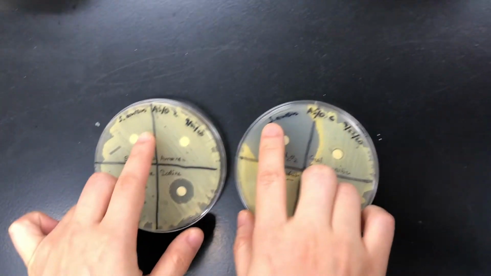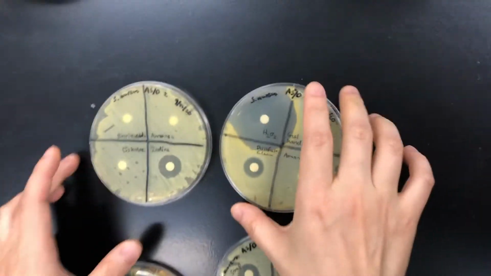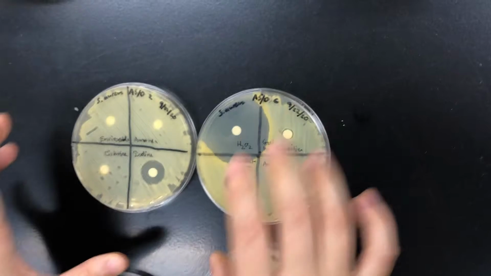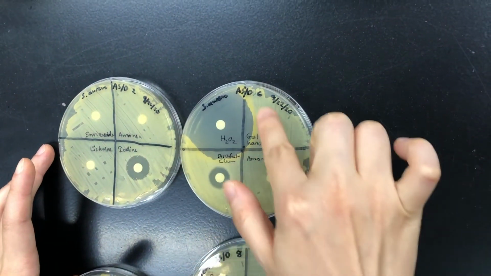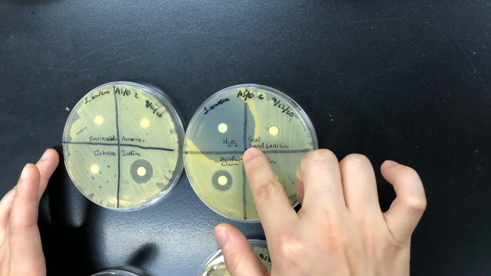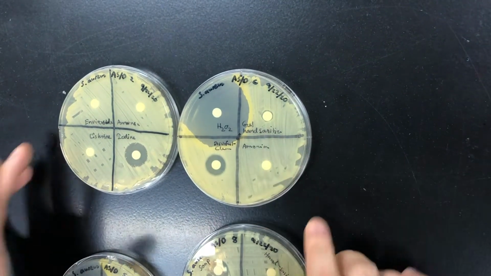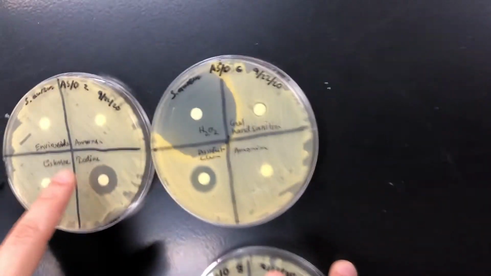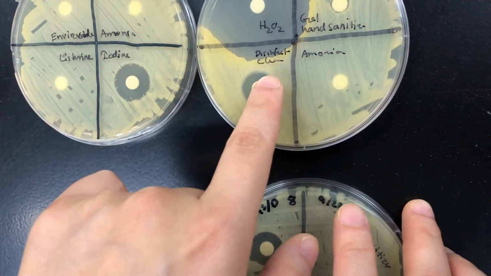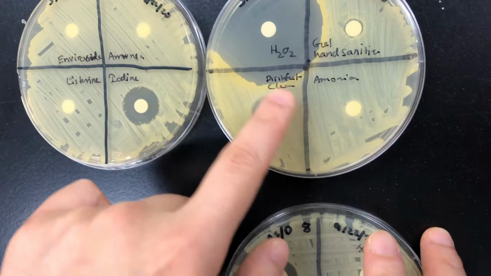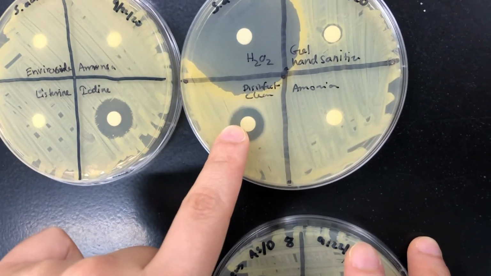So here are the results for our gram-positive bacteria, Staphylococcus aureus. You will see this is our hydrogen peroxide, which shows the biggest zone of inhibition. And we have others, like this is a disinfectant, so a little bit small.